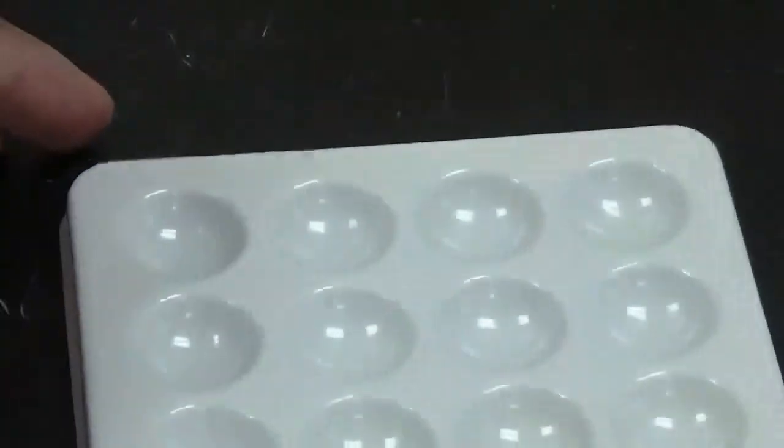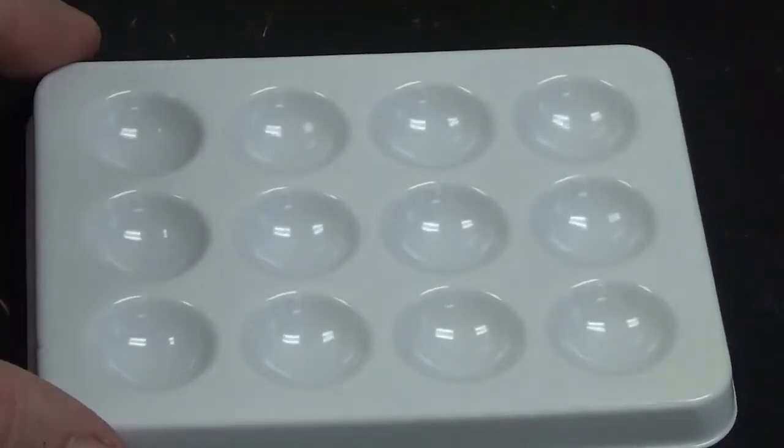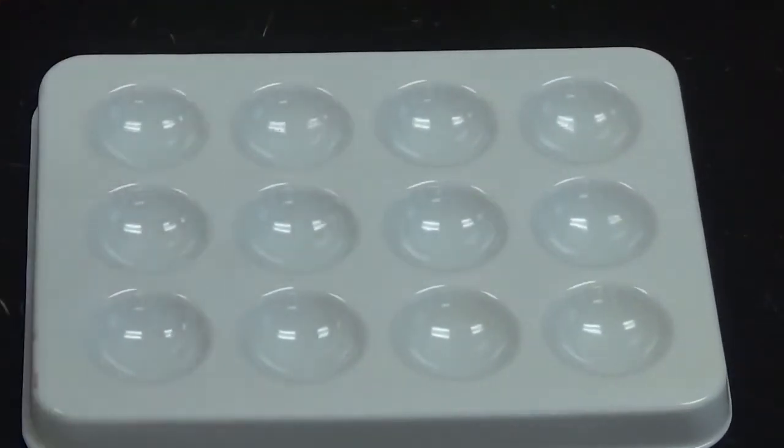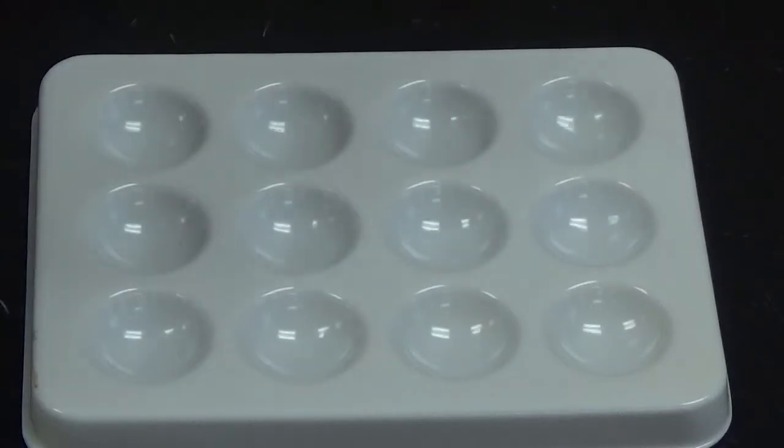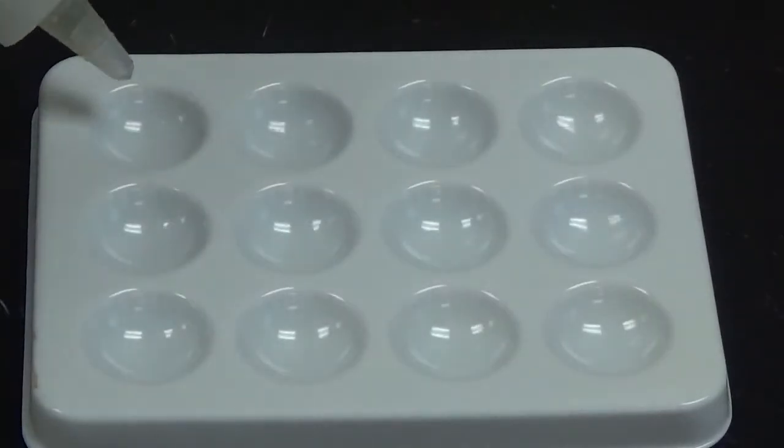Okay, so next new tray. Alright, so this time I'm going to start with potassium ferrocyanide. I'm going to add it to 7 wells.